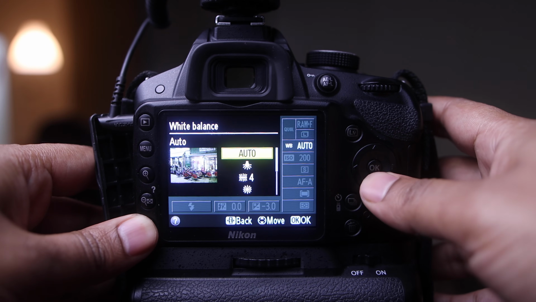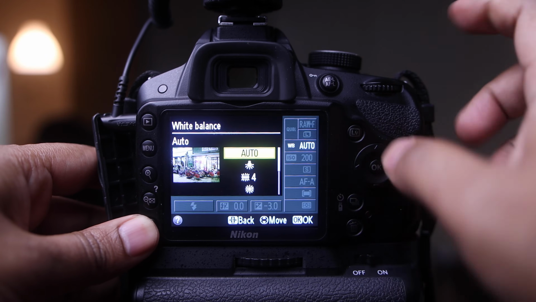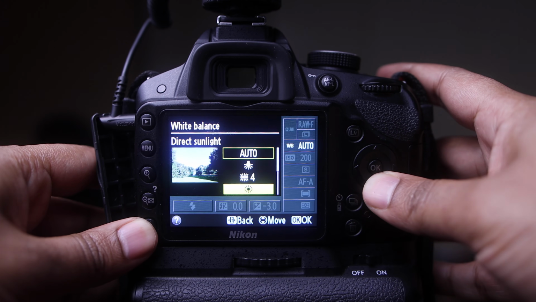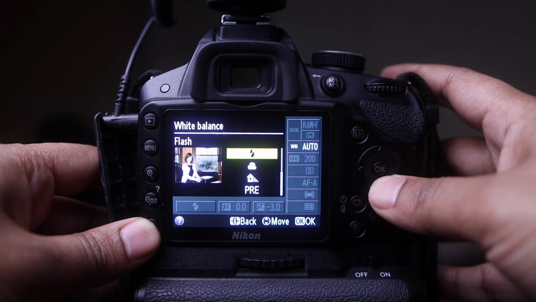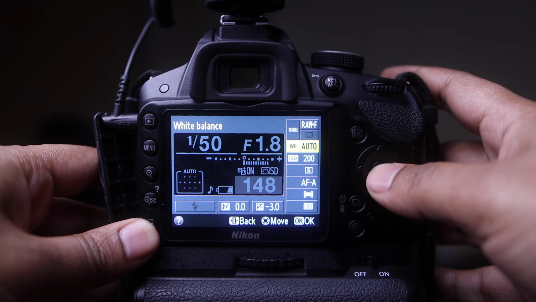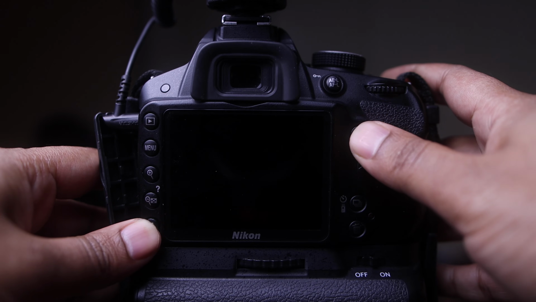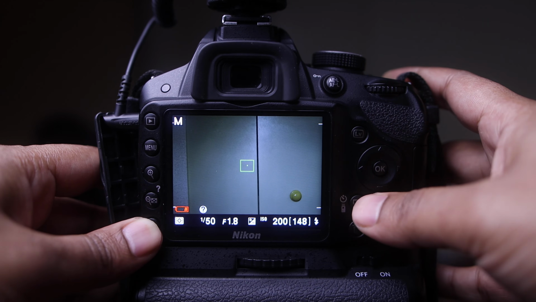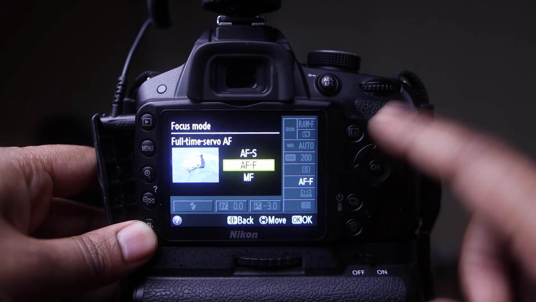Now comes the white balance. For white balance, as a beginner you can select auto, but if you want to experiment more, then you can select the options from here. And to enable the autofocus, you have to select the full-time servo autofocus option here like this.